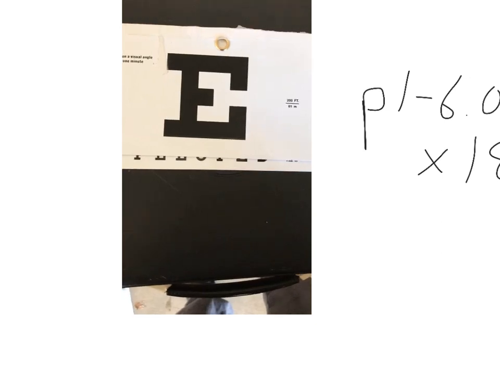So this is without astigmatism, and then I'm going to put the lens on, and there you have it. This is the vision with astigmatism. So it's just basically blurred vision. Let me just move it back there. So it's blur. You see that the E is more blurry.